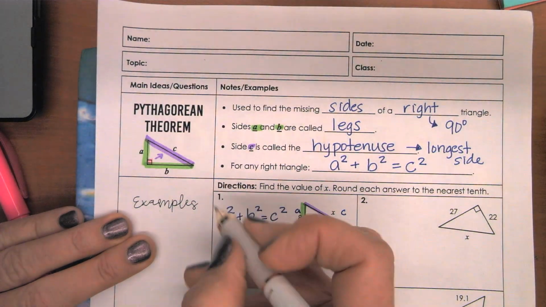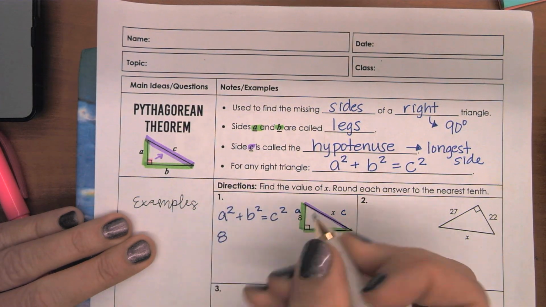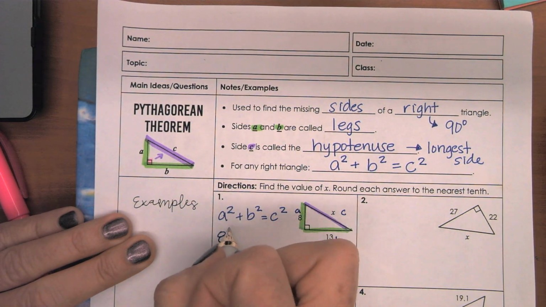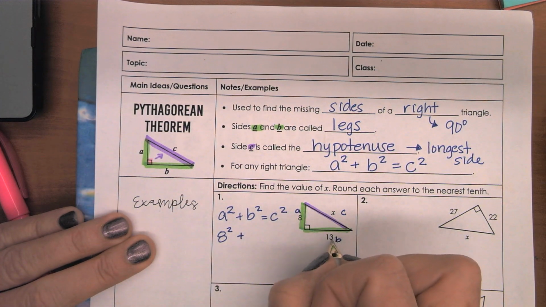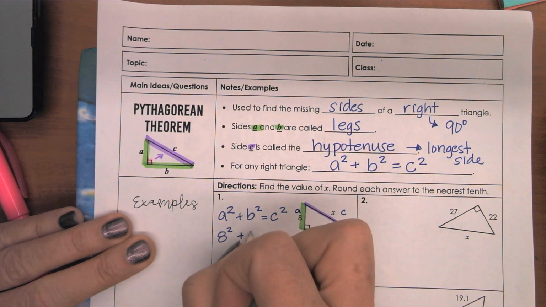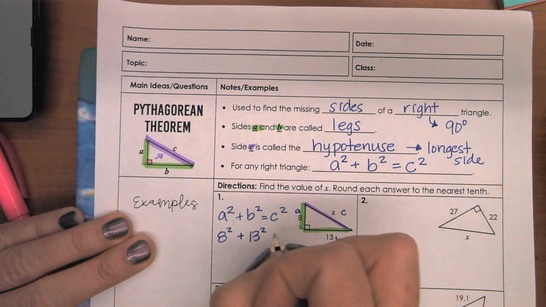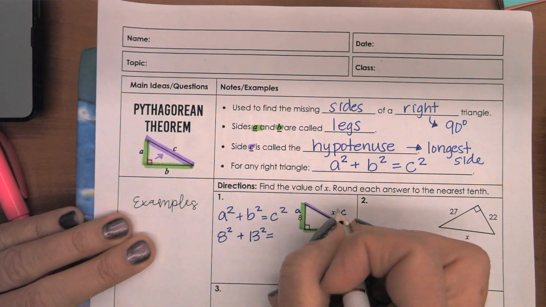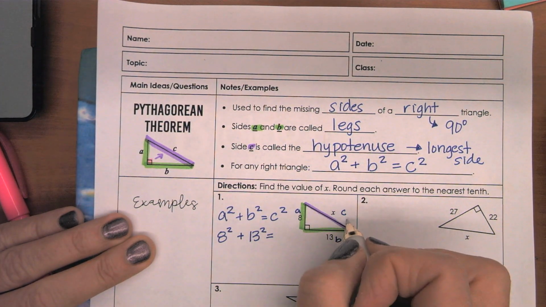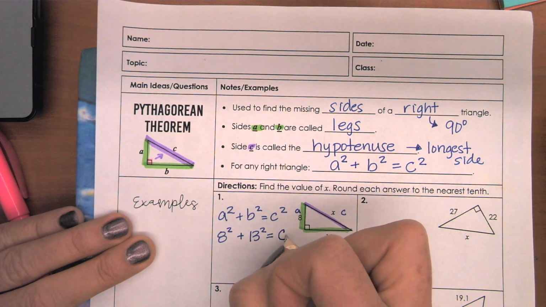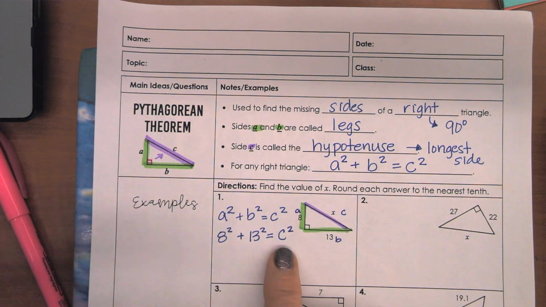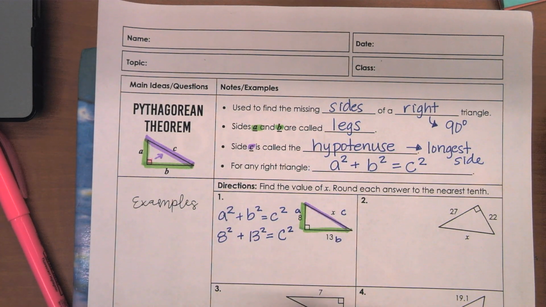A is 8. So I'm going to put 8 in for A, but remember we got to keep that little squared. Then I'm going to substitute 13 in for B. 13 squared equals C squared. I don't know what C squared is because that's my X. You can either put X here or you can put C squared. I'm just going to leave it as C squared, but when I find C, C is actually X.